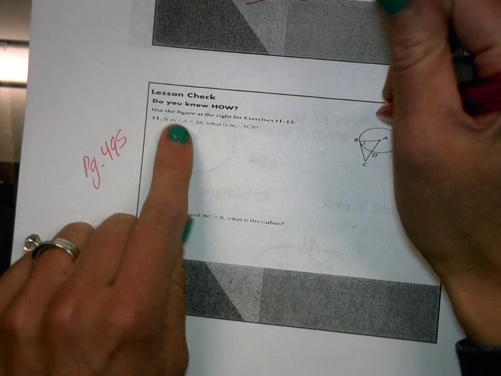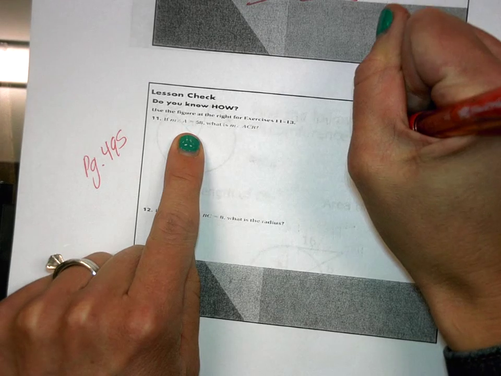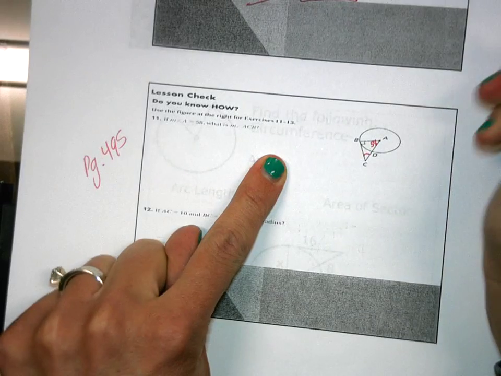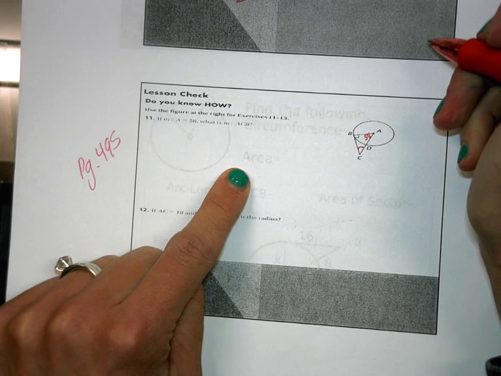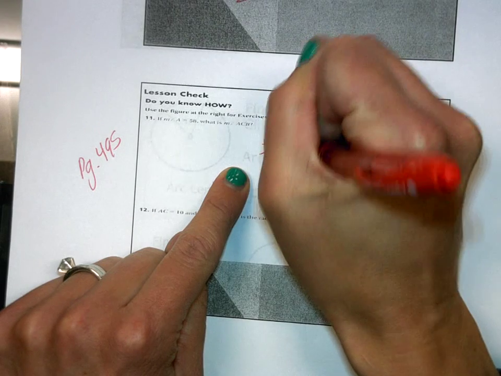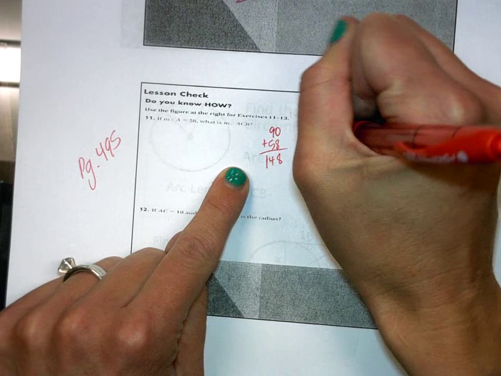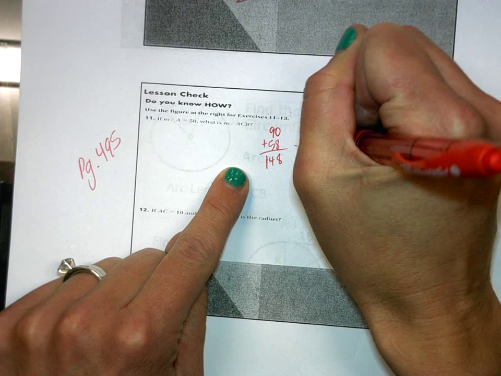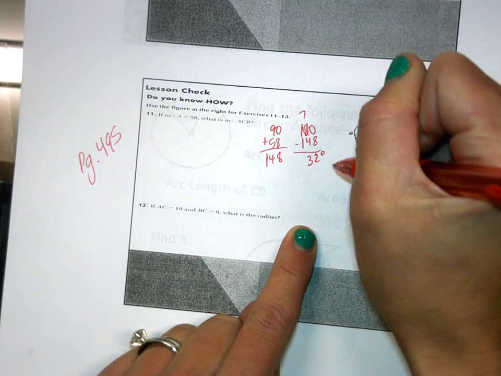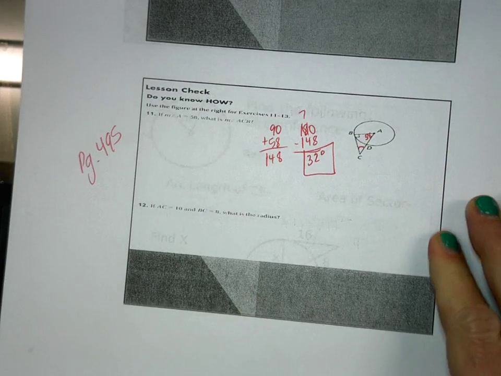Okay, here we go. Number 11. So on 11, they told you that A was 58. They wanted you to find this angle right here. So we know all triangles have how many degrees? 180. So we go 90 plus 58. Add those together, we get 148. And then 180 minus 148, we have to borrow. And we get 32 degrees. Okay, number 12, you can show me the answer on your fingers once you find it.